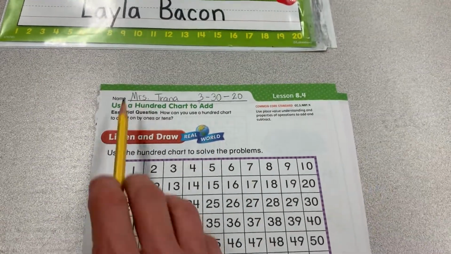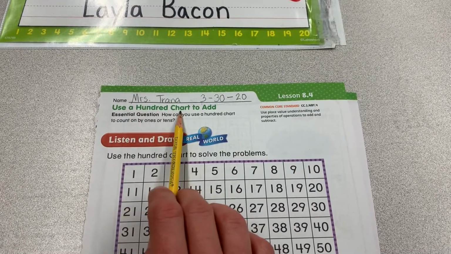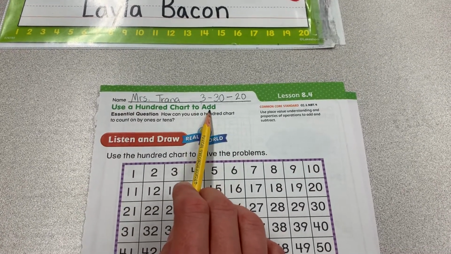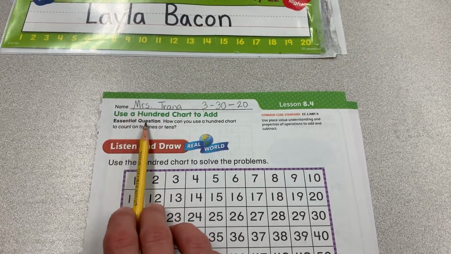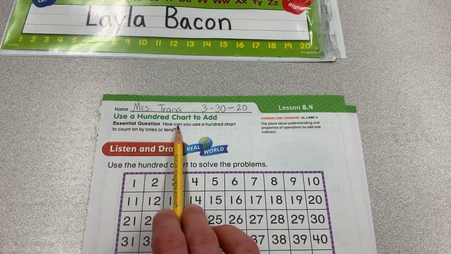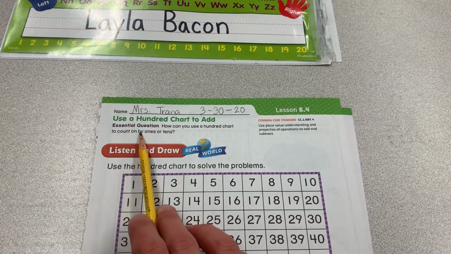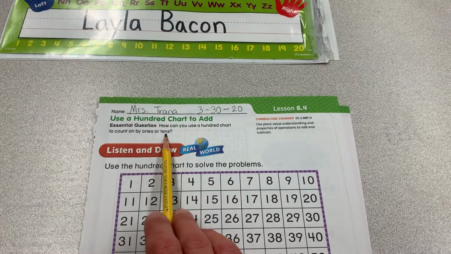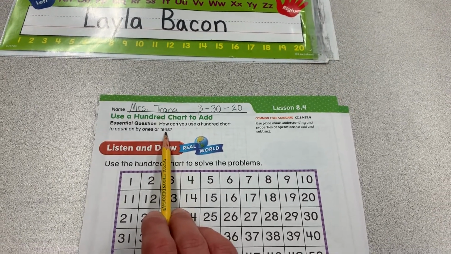All right, here we go. Let's read the top together. Use a 100 chart to add. Read it with me, first grade friends. Essential question. How can you use a 100 chart to count on by ones or tens? We kind of just talked about that, didn't we?